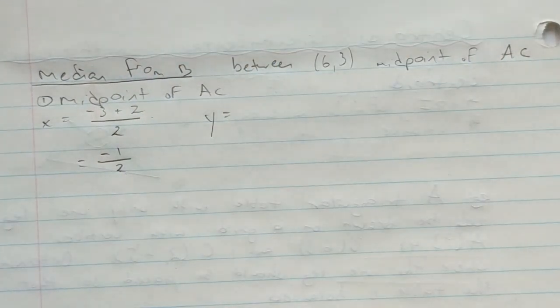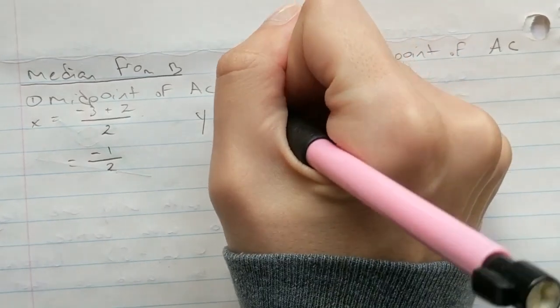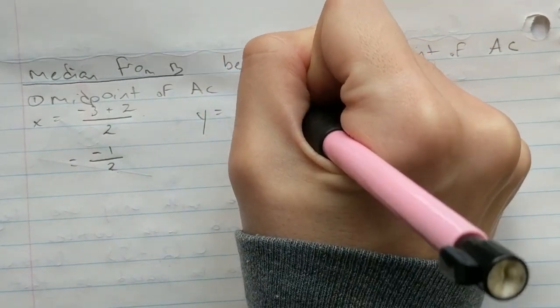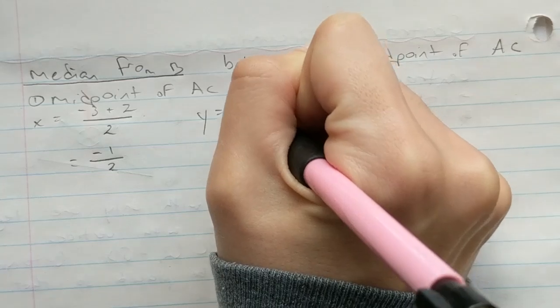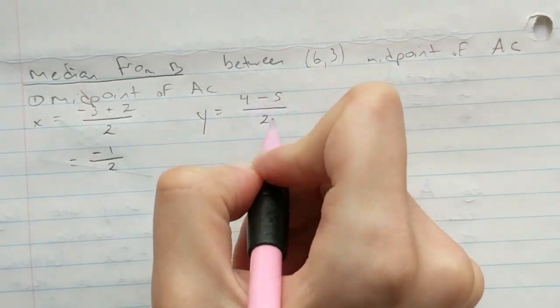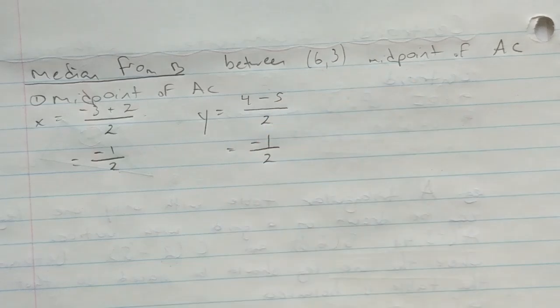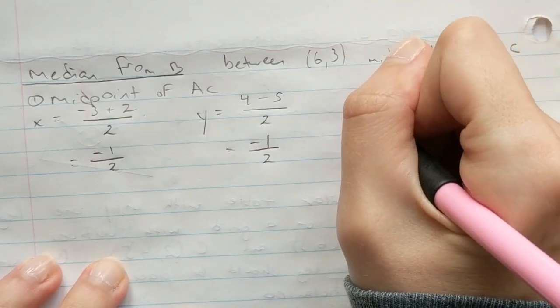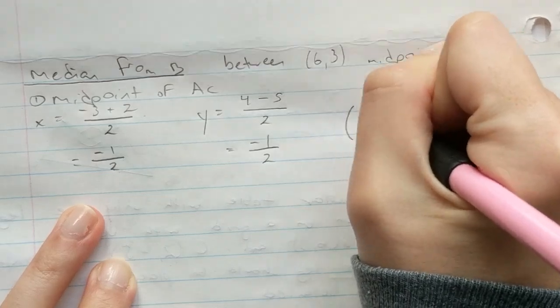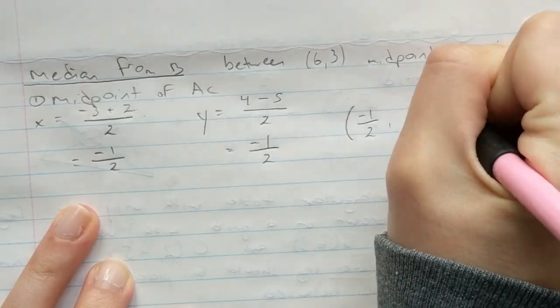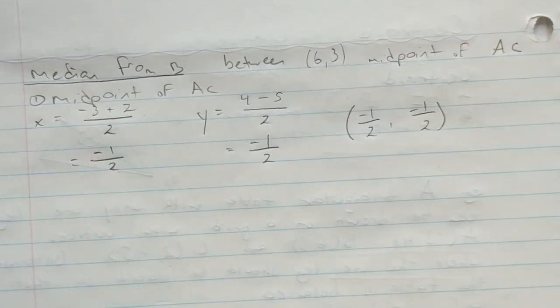My y value is the exact same. We take the average between the two. So I have 4 and then -5, once again, all divided by 2. 4 minus 5 is going to be -1, and that's all over 2. So the midpoint of AC is -1 over 2, -1 over 2.